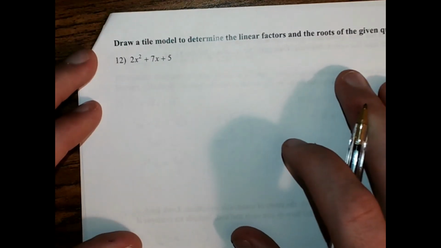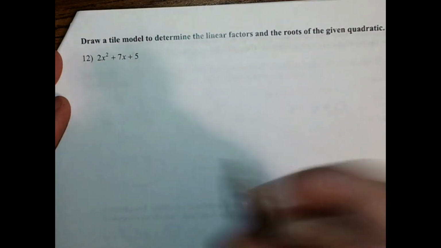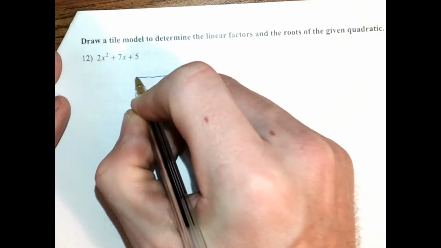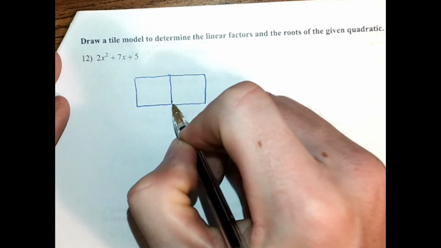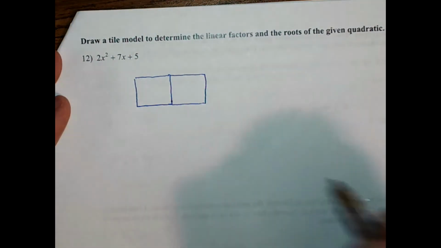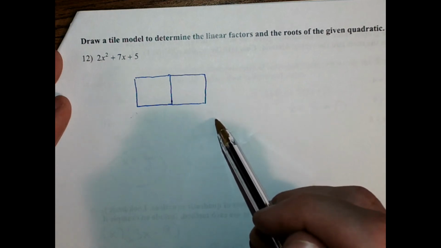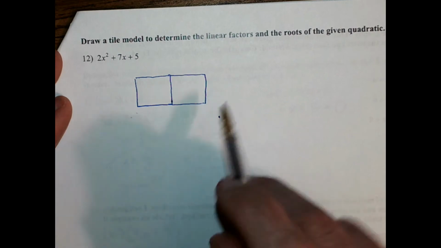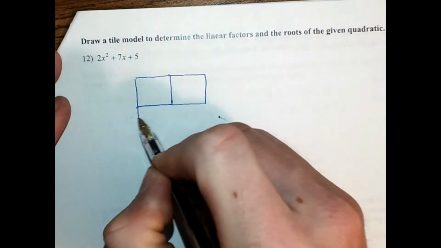Alrighty. So I'll give you a hint here, starting out on the tile model. We know we're going to have 2x squareds, so those are the big boxes. And then we need to arrange the 7x and the plus 5 in such a way that we make a rectangle. If you start drawing stuff that doesn't make a rectangle, you're going to have a bad time.